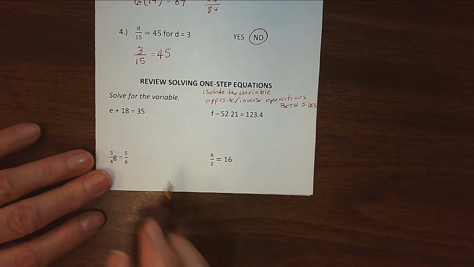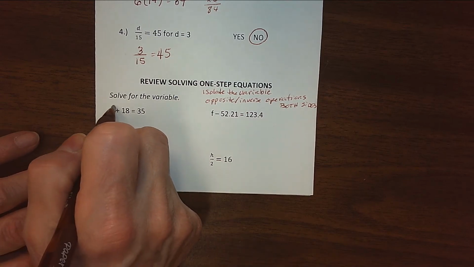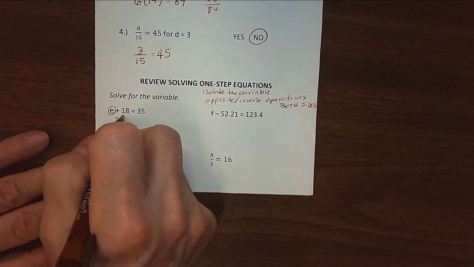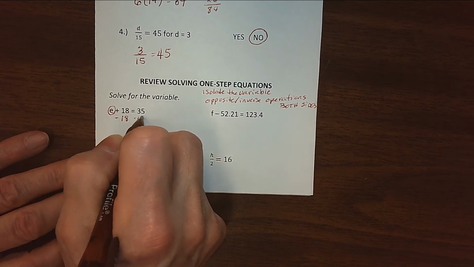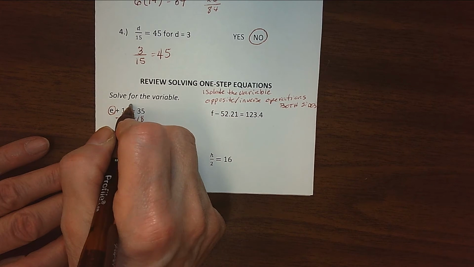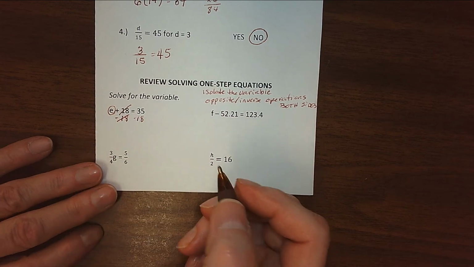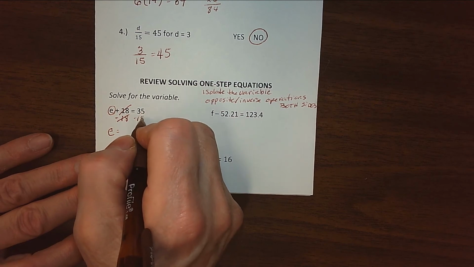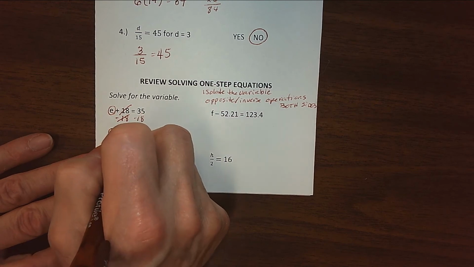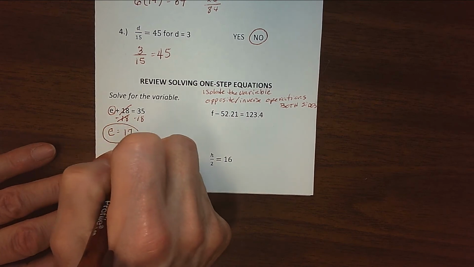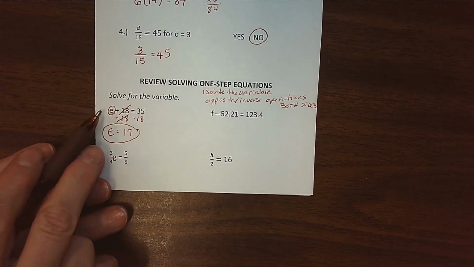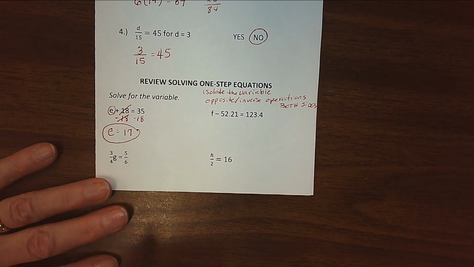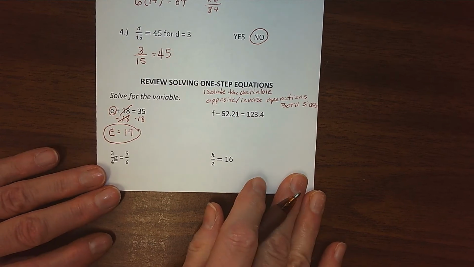Okay. Here we want to isolate e, and what's happening to it is we're adding in 18, so we're going to subtract 18 from both sides. Adding 18 and subtracting 18 are opposite operations, they cancel each other out, and we have e equals 35 minus 18, which is equal to 17. So e is equal to 17. What we're saying is if I put 17 back in this equation, 17 plus 18 would be 35. We could check it that way and make sure we did the right work.